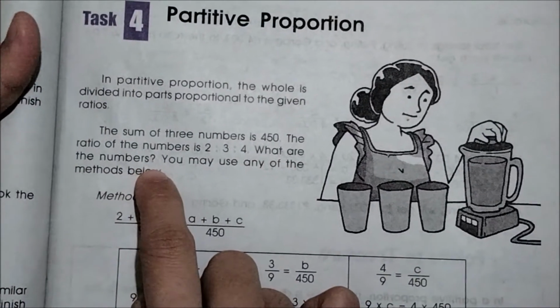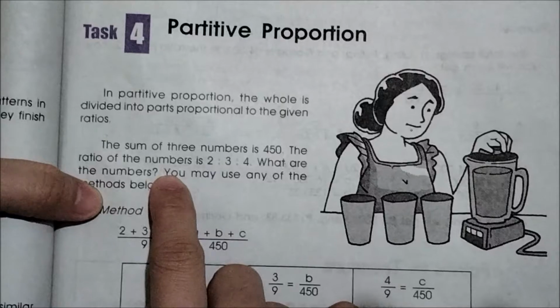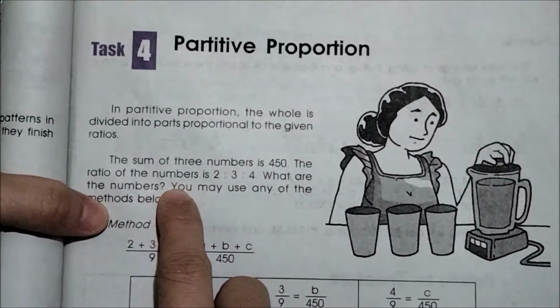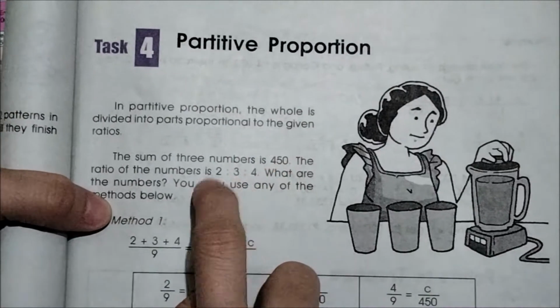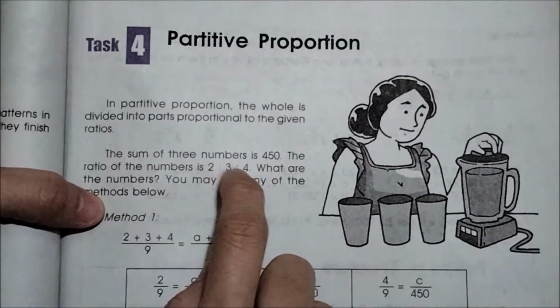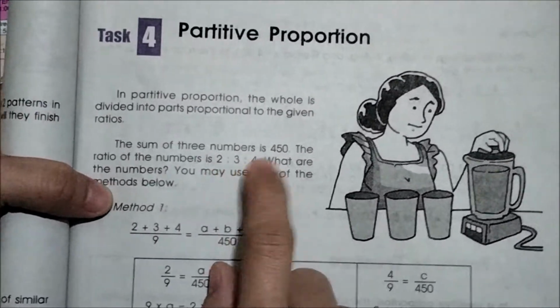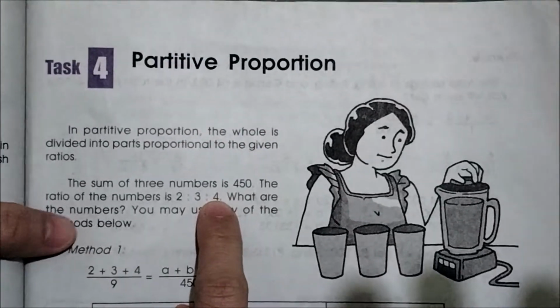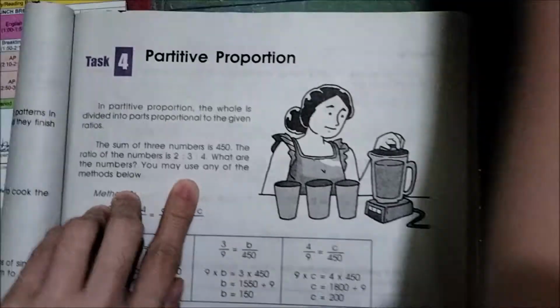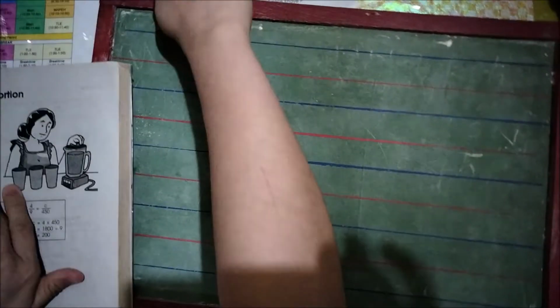What are the numbers? So in this problem, we can already identify that there is a whole that we are going to divide by parts, represented by this ratio, 2 is to 3 is to 4. So to solve this problem, we have this solution.